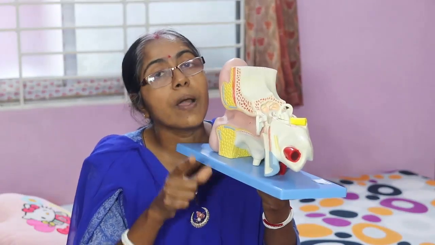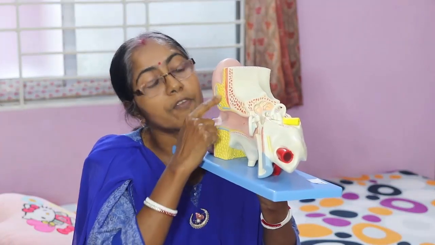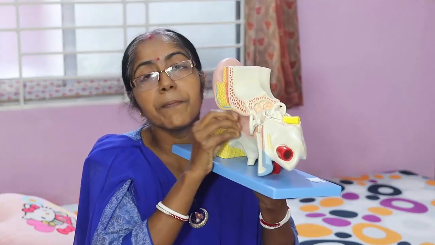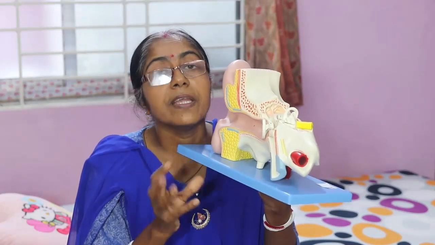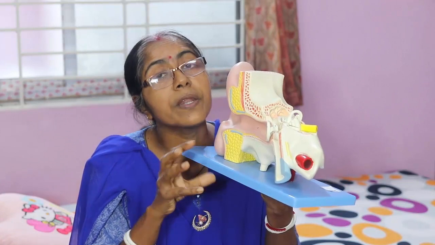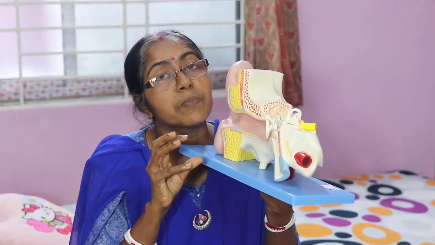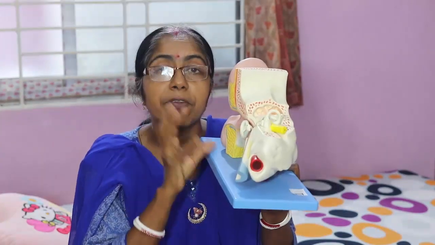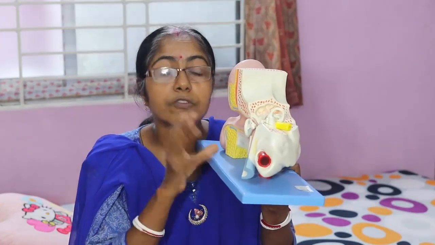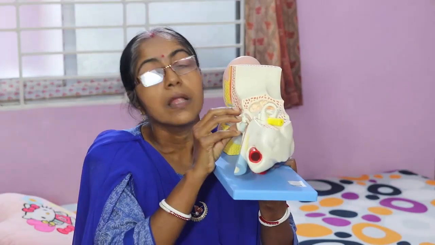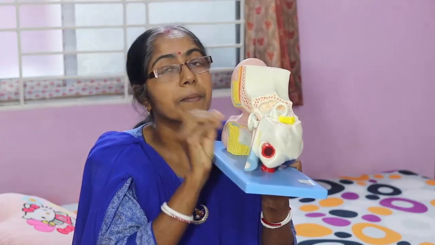Now I am going to talk about the middle ear cavity. This is the middle ear cavity. It is separated from the external ear by the tympanic membrane. Now, what do you mean by middle ear cavity? It is a cavity located within the petrous part of the temporal bone, lined with mucous membrane and filled with air. Petrous part of the temporal bone contains not only the middle ear cavity, it also contains the internal ear.